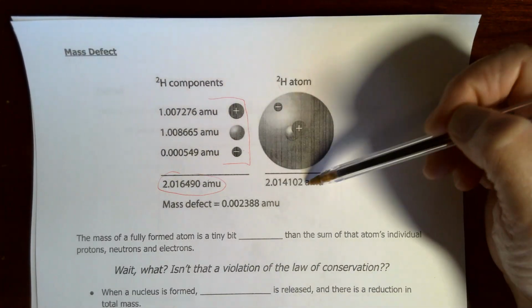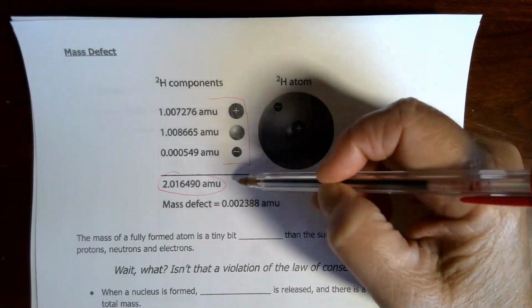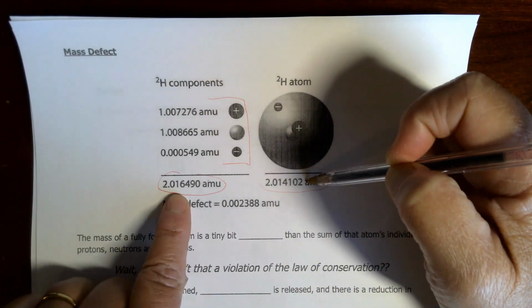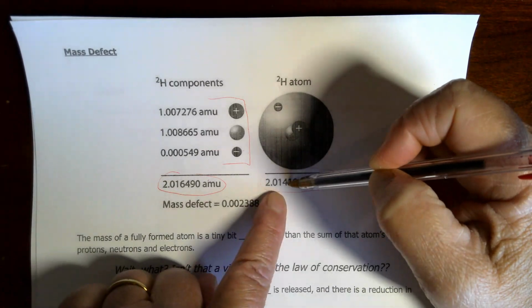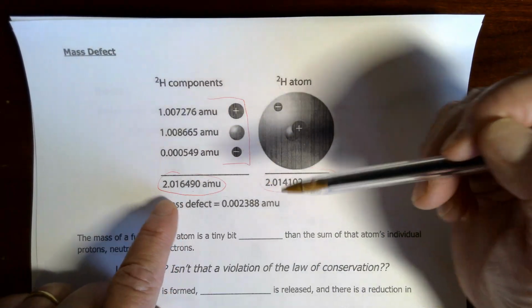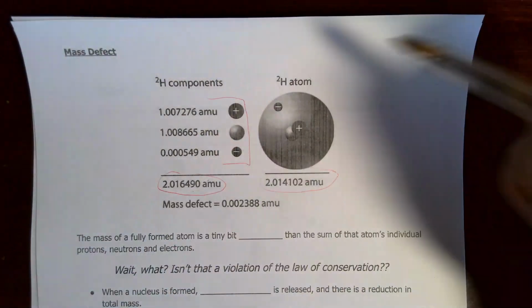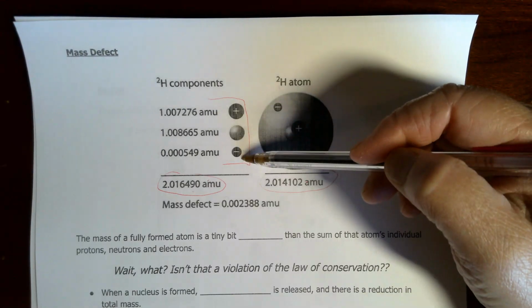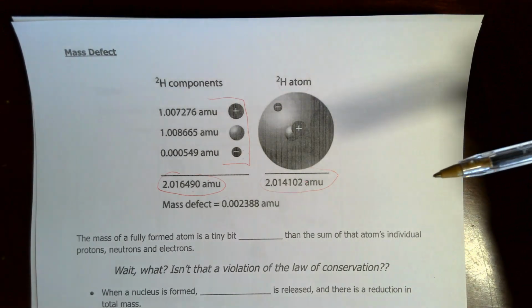But when we actually find the mass of a hydrogen 2 atom, so this is the real one, you'll notice that the actual mass is less than the sum of its parts. So some mass seems to have gone missing when we put these 3 particles together in an atomic structure.